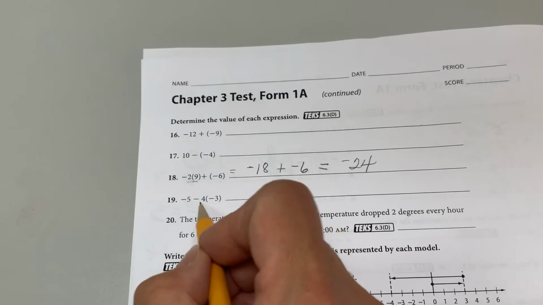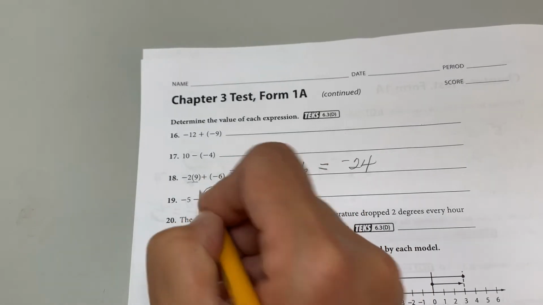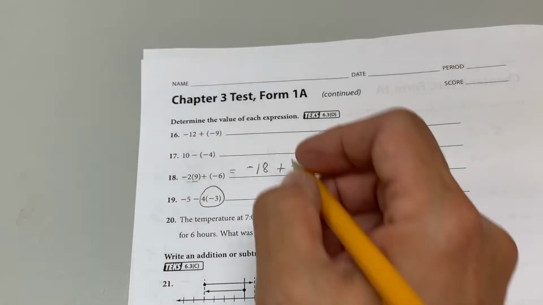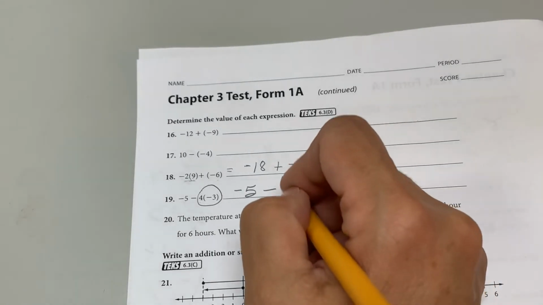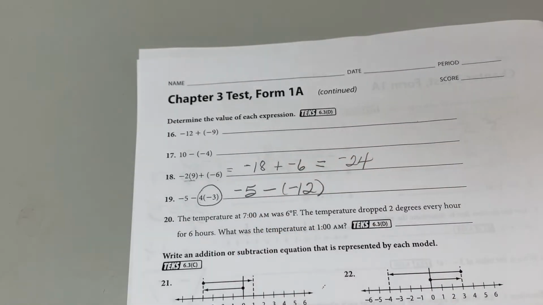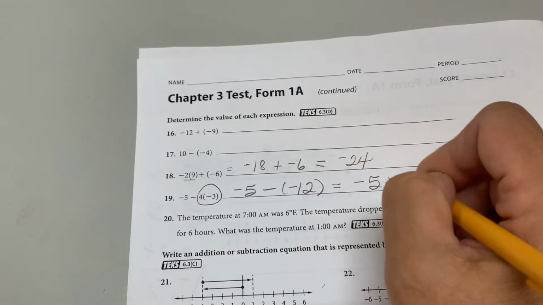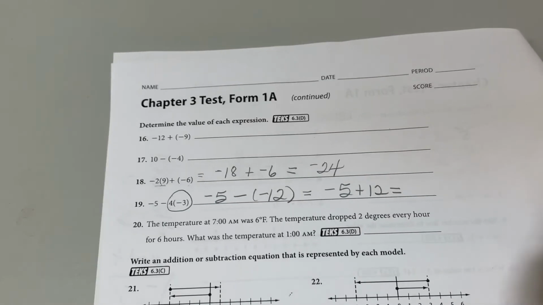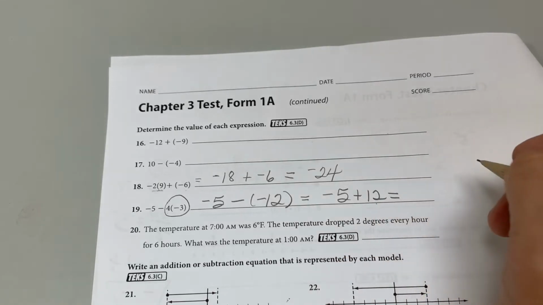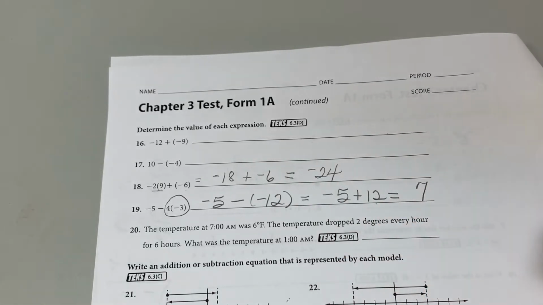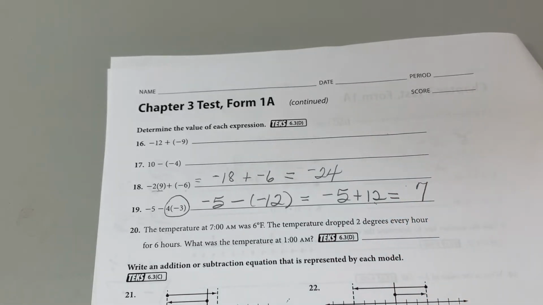Also, this one, same thing. You're going to do 4 times -3 first, which is going to give you -12, right? And then you're going to have to rewrite your subtraction problem as an addition. And then you would get your answer. The signs are opposite, so you know you have to subtract. 12 minus 5 is 7. And the number with the larger absolute value is 12. It's positive, so your answer is positive.